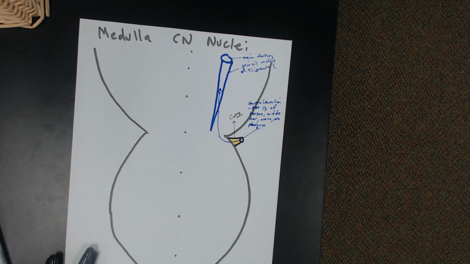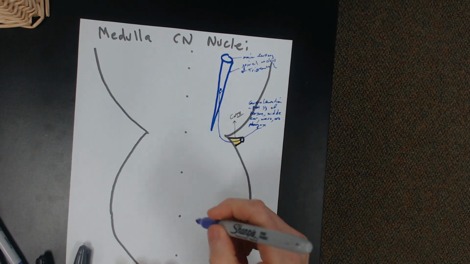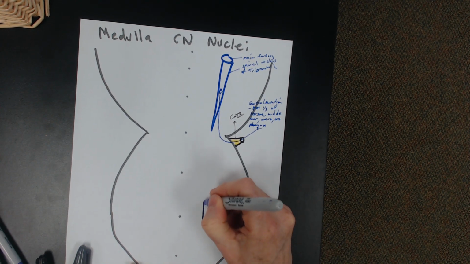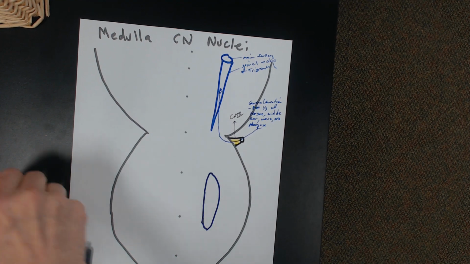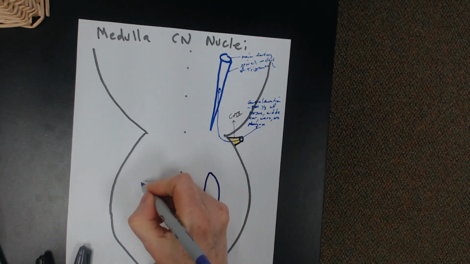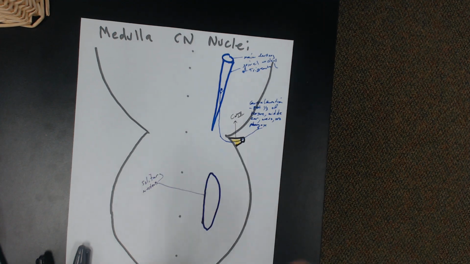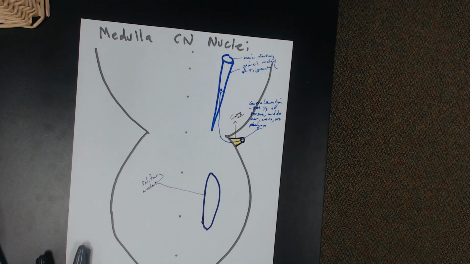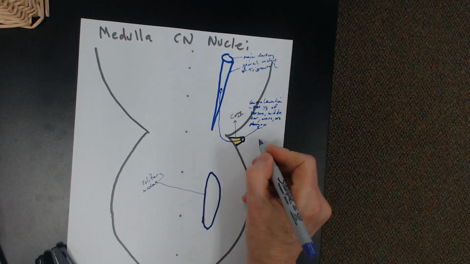Okay. Which nucleus does it use for carotid body? The solitary. Solitary, good. Here's your solitary nucleus. Just draw that in here. Good. Now, solitary nucleus, so this is going to be general sensory information coming from the carotid body.